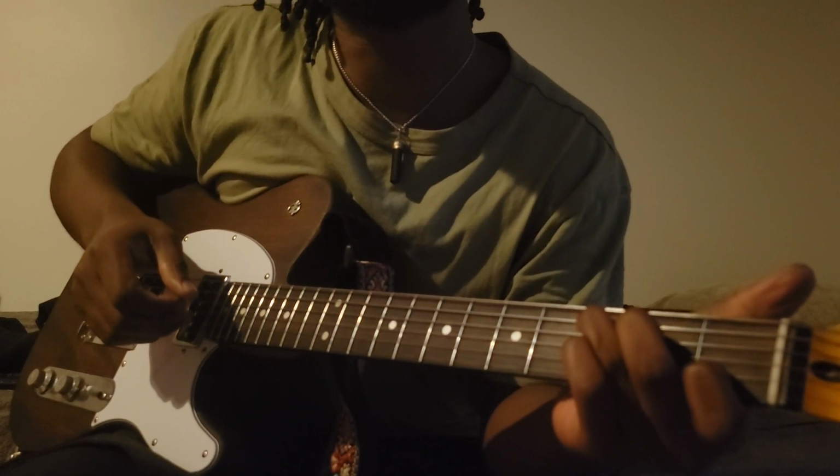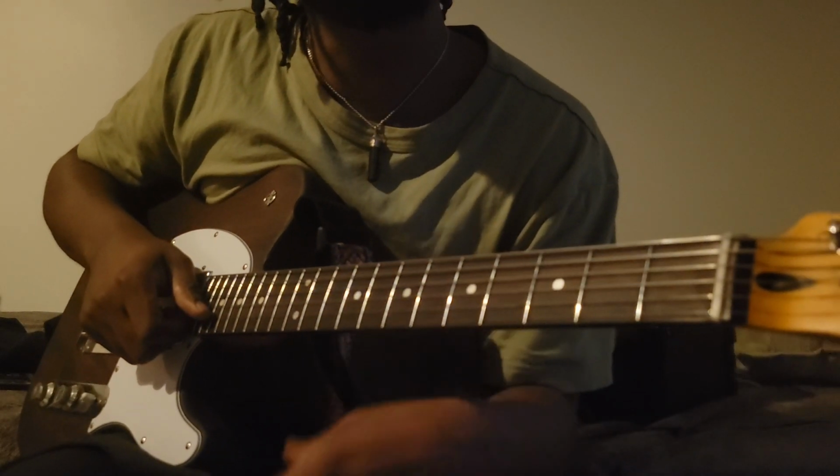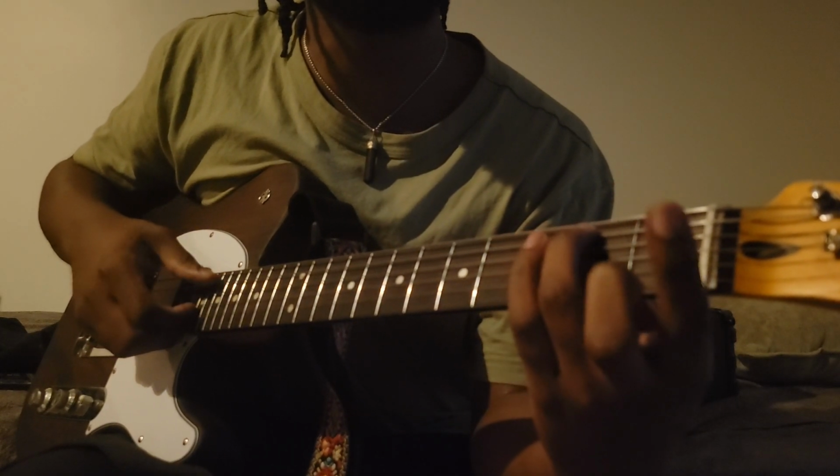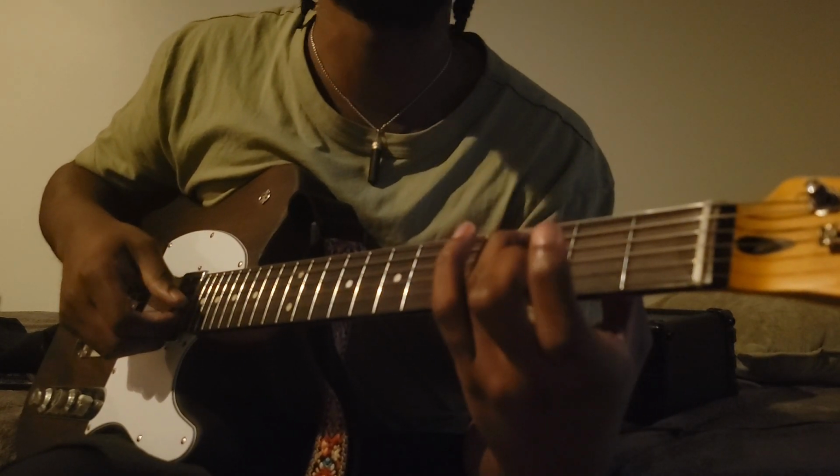This is a C. You build this chord by putting a finger on the second fret of the fifth string.